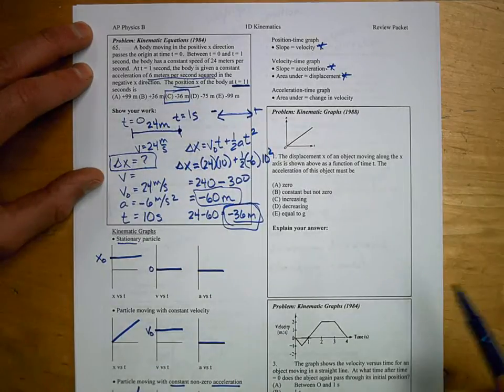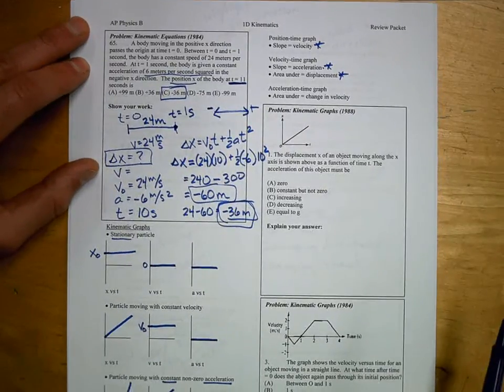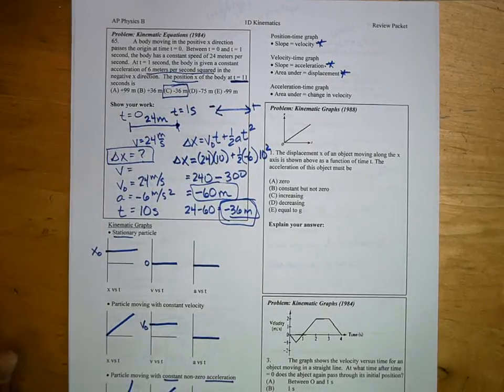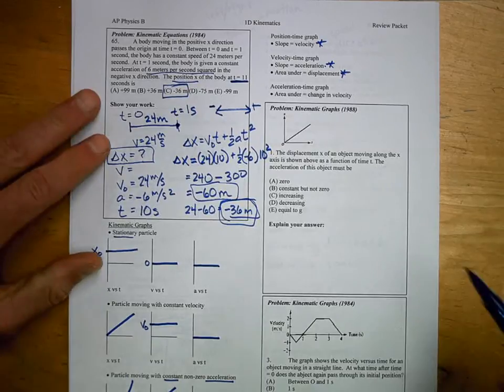Okay, try the next problems involving kinematics graphs, the next 1, 2 problems. Go ahead and pause the video now. Okay, you should have attempted these 2 problems.